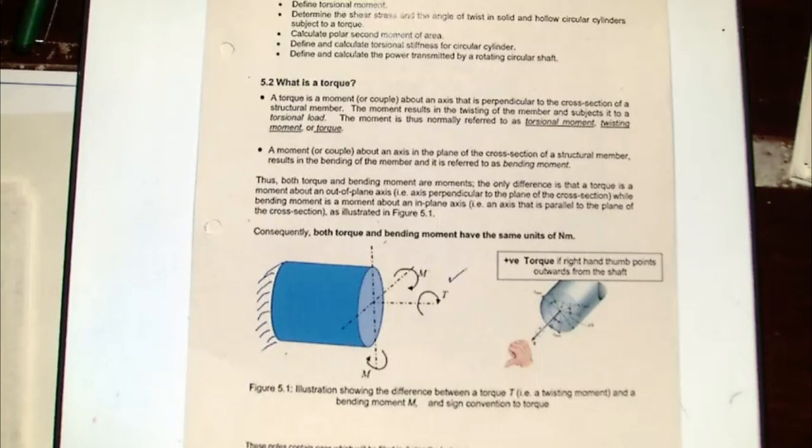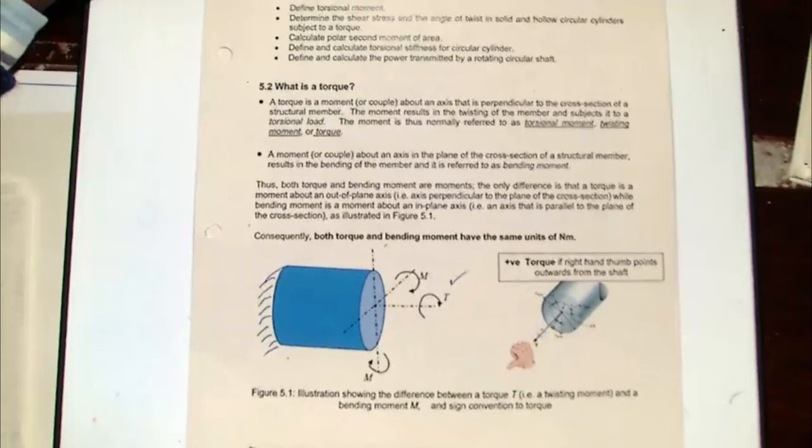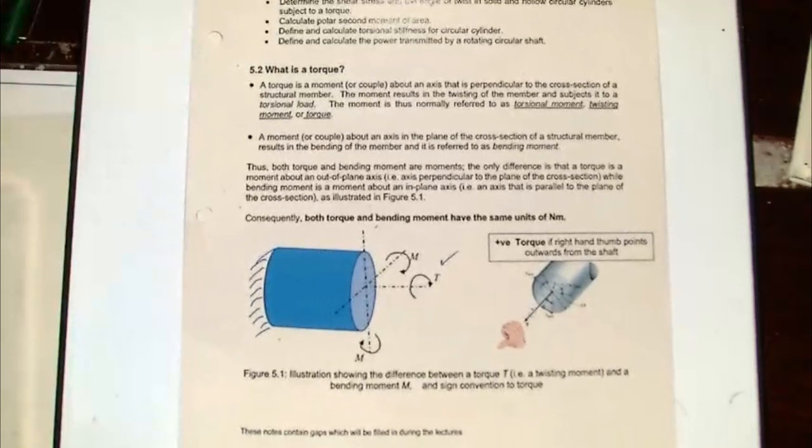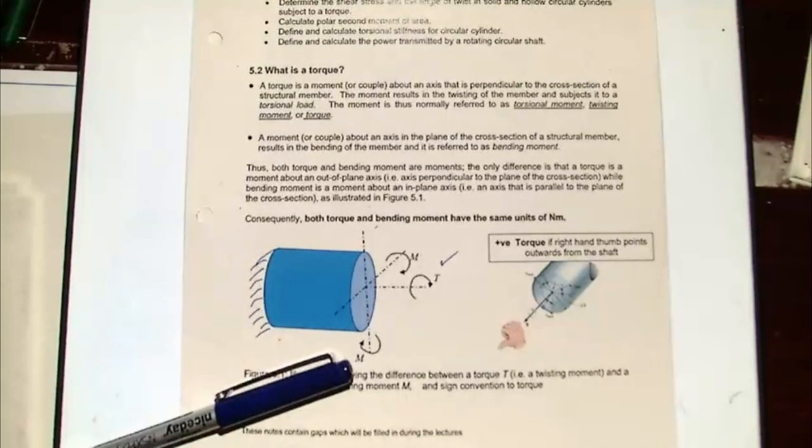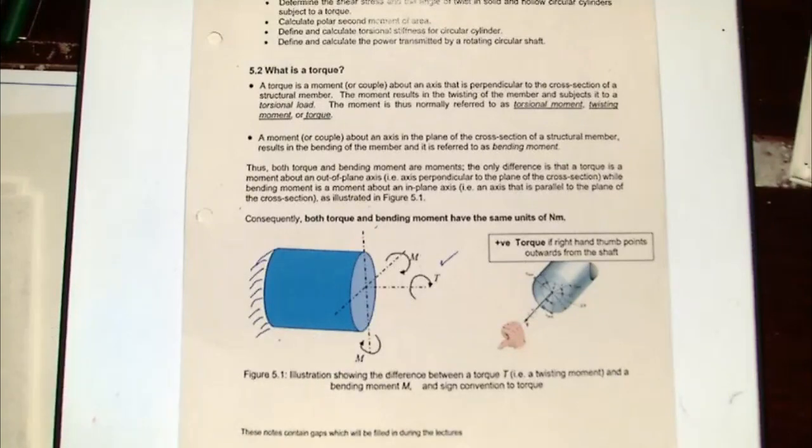This is the one that we'll be looking at, because it results in the twisting of that structure. We went through how we determine whether the bending moment is positive or negative. We have a similar type of convention for a twisting moment.